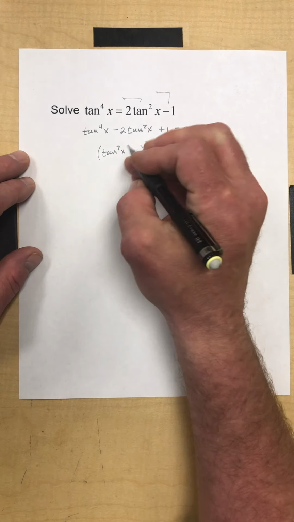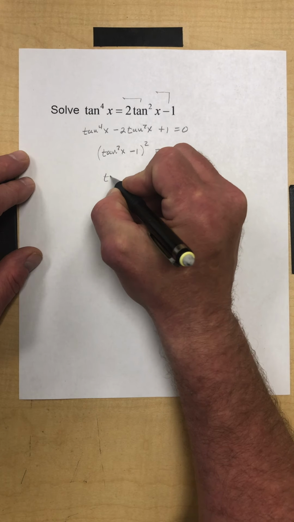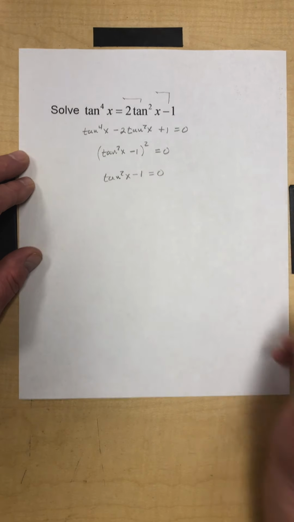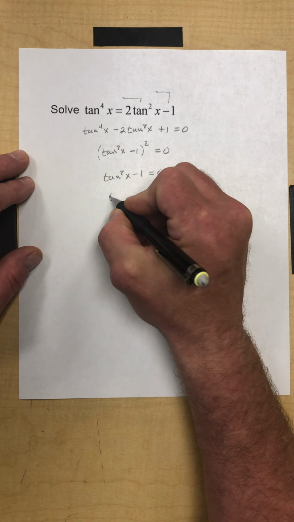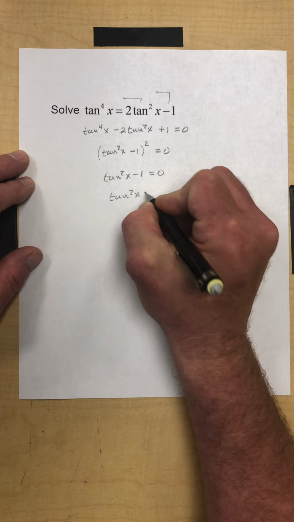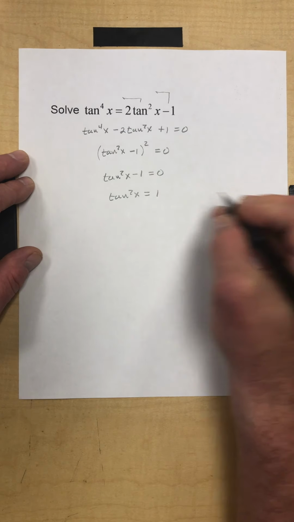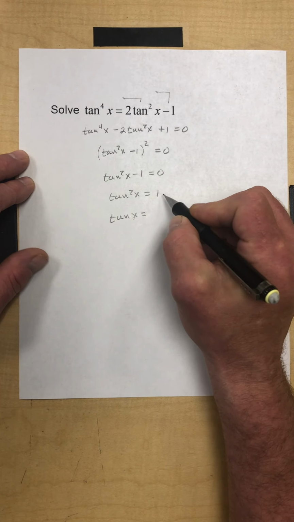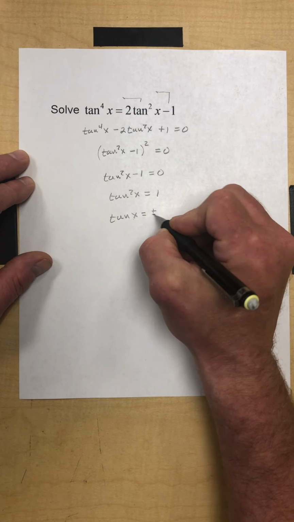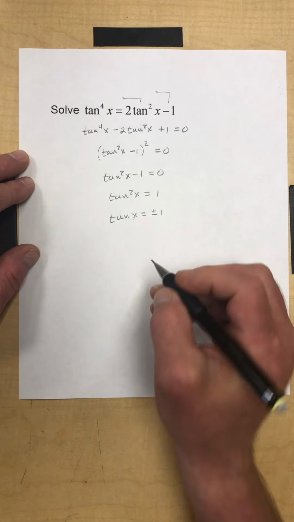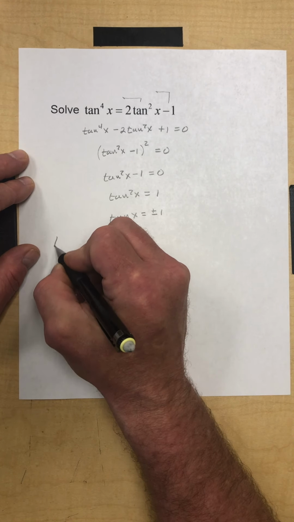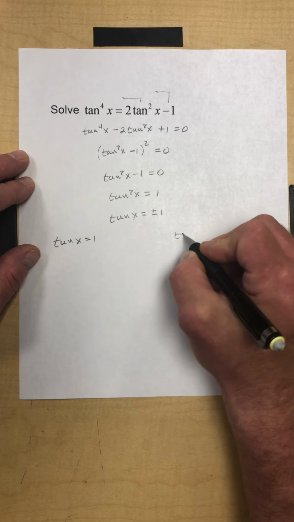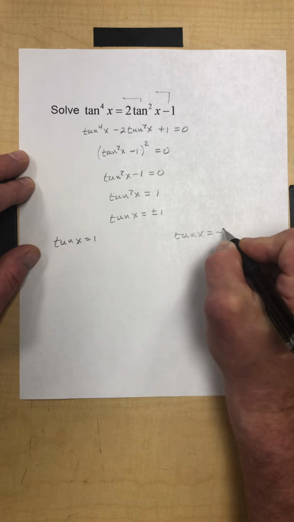Okay, so if that's the case, tangent squared of x minus 1 must be equal to 0. So that takes us to tangent squared of x must equal 1, and taking the square root of both sides, tangent of x would be the positive or negative square root of 1, which is either plus or minus 1. Okay, so I've got tangent of x equals 1, and tangent of x equals negative 1.